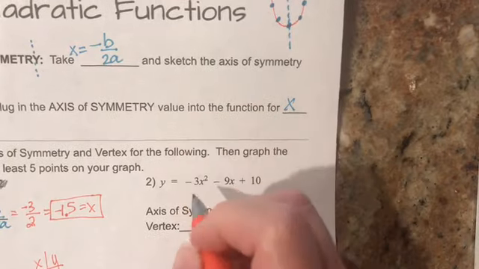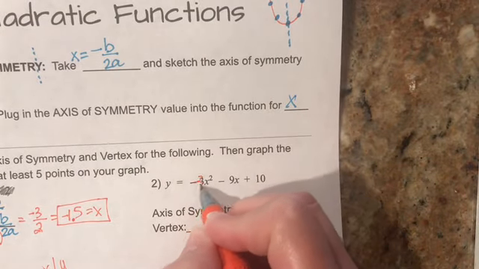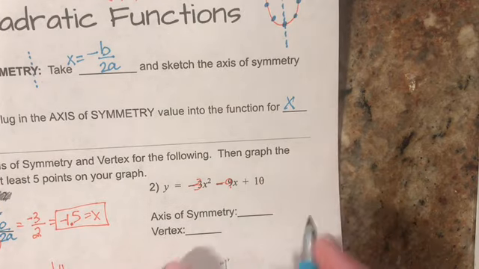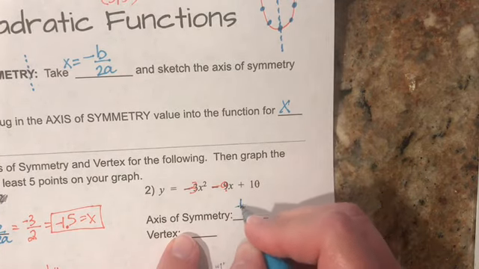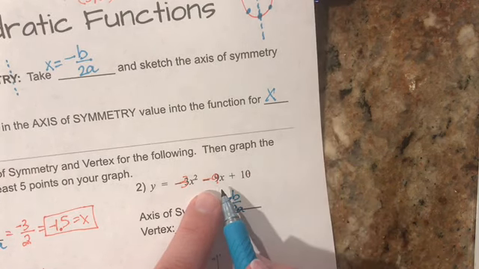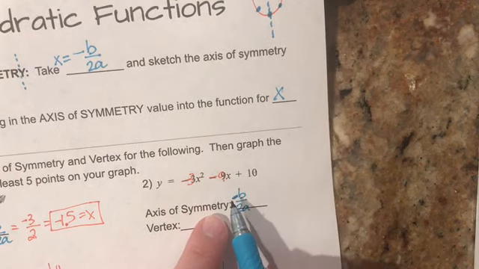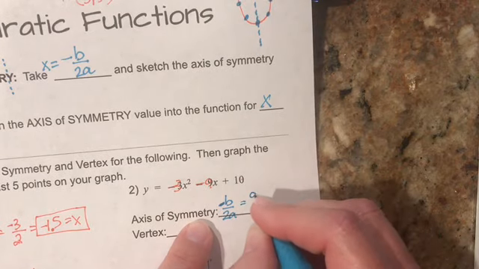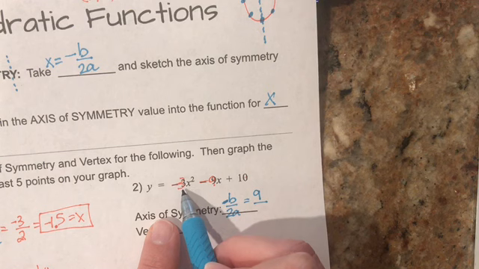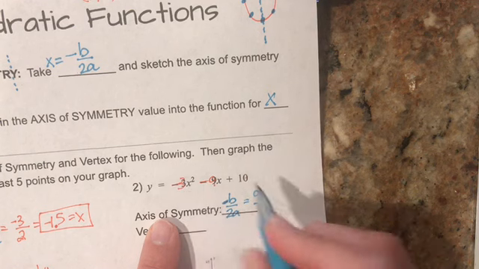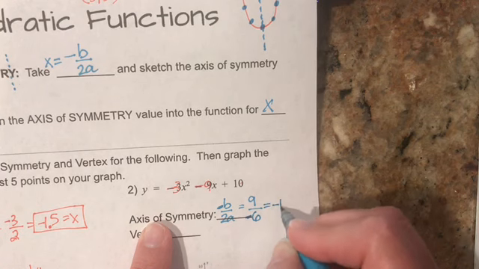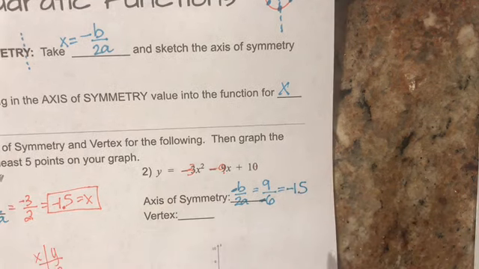Okay, so our A is -3, our B is -9, and our C is 10, but we don't really care about that. So axis of symmetry is -B divided by 2 times A. So -9, what do you think that means? -9 turns into +9. And then we want to do 2 times -3, 2 times A. 2 times -3 is -6. Oh, and what do you know? That's also -1.5. Just kind of weird that that happened.